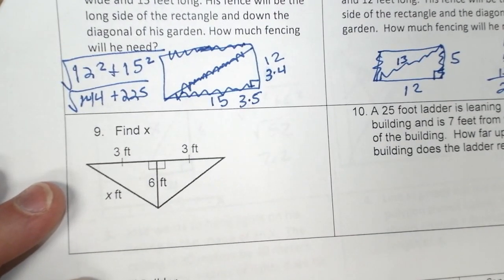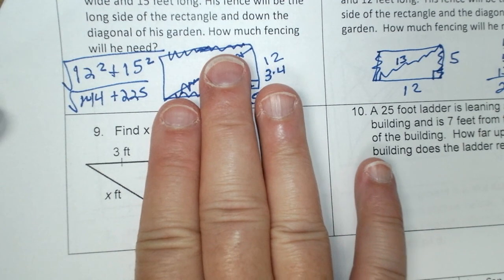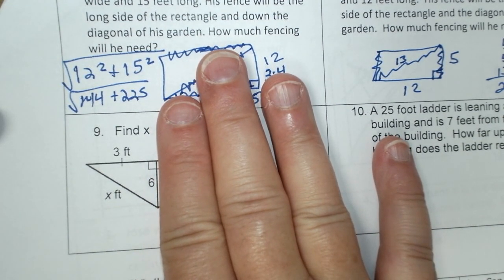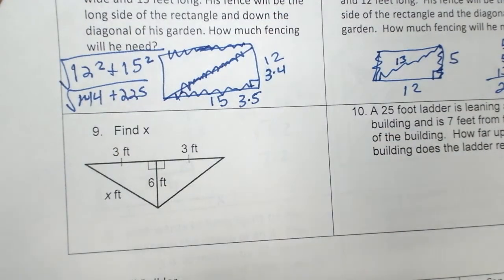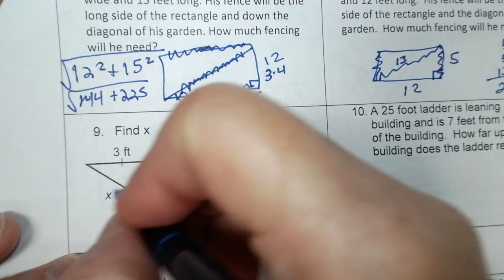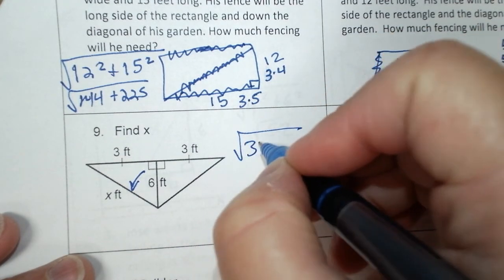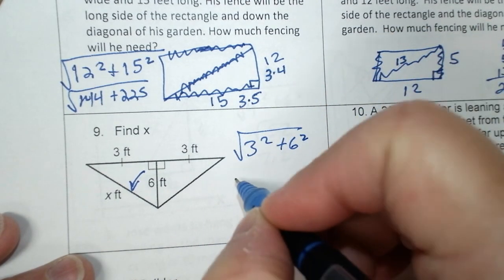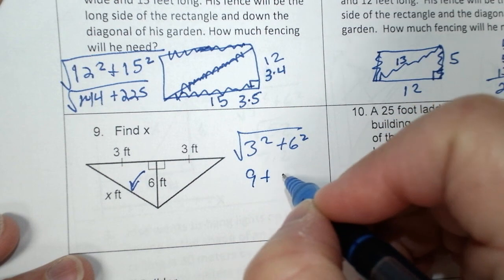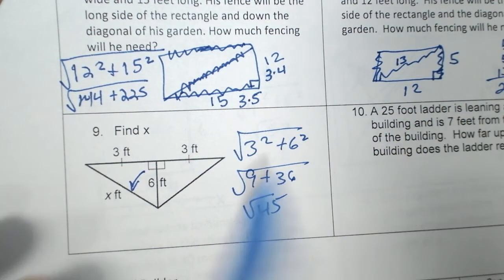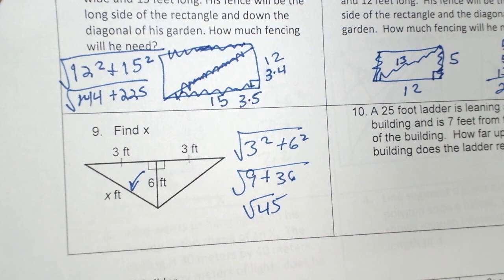Find X. This part of it doesn't even matter because there is your right triangle and you have enough information. So you're looking for a hypotenuse because it's opposite of the right angle. You go 3 squared plus 6 squared, which is 9 plus 36, the square root of 45.